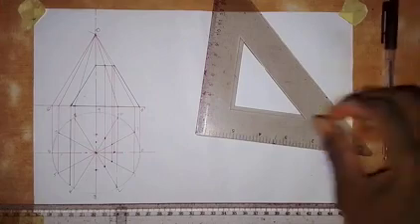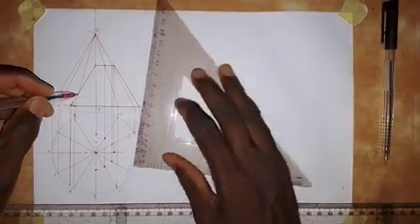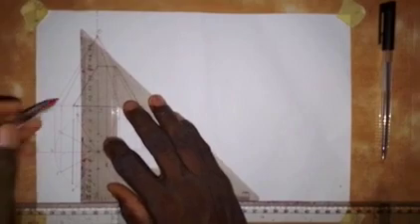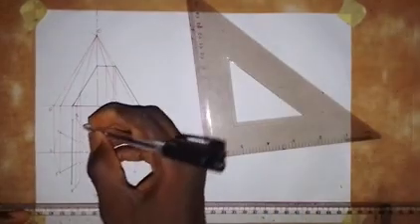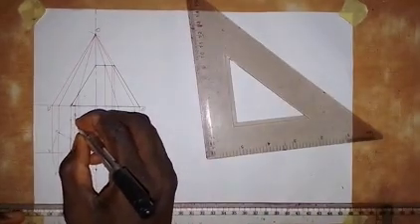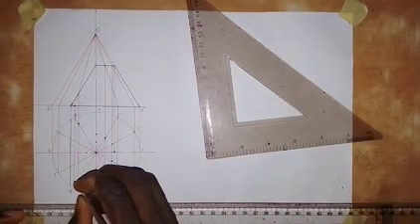Okay, the next is for 4 and 8, which is this point. You just come to this point, then draw a vertical line down here. So this is point 8, and this is point 4.